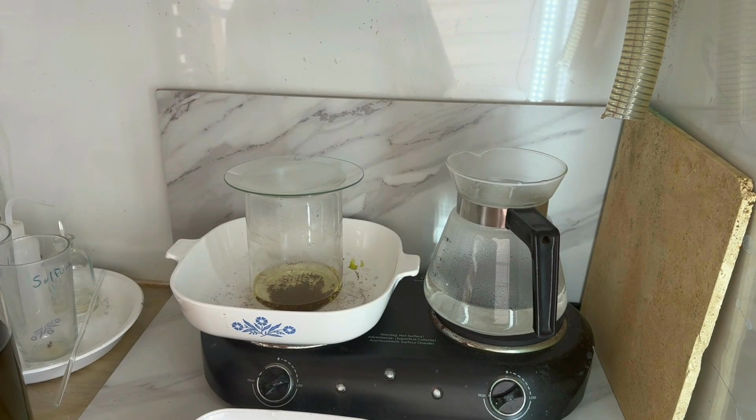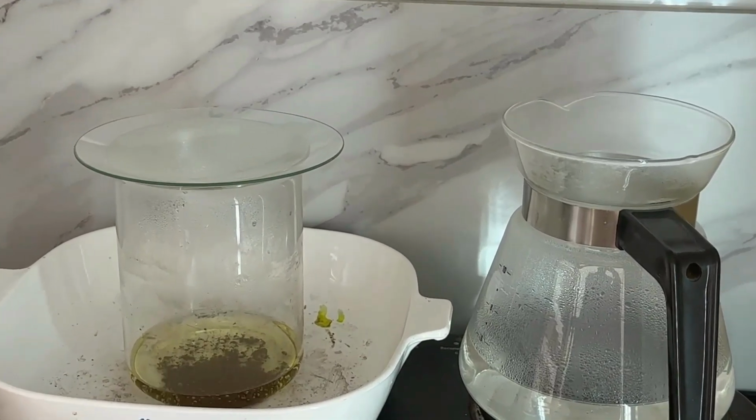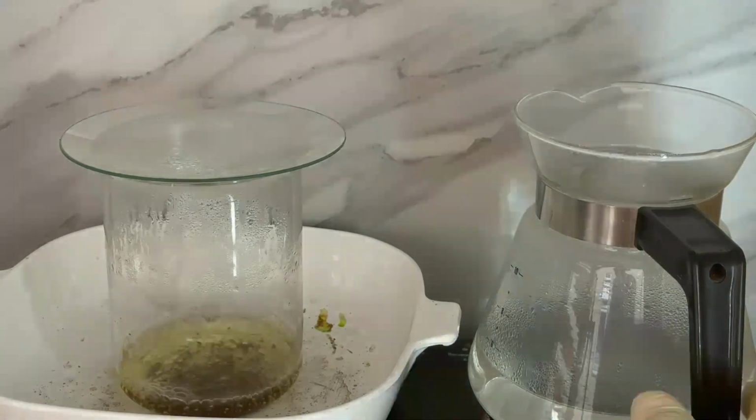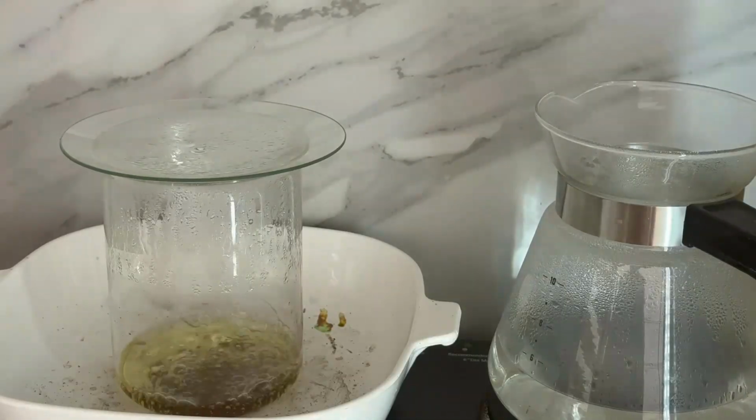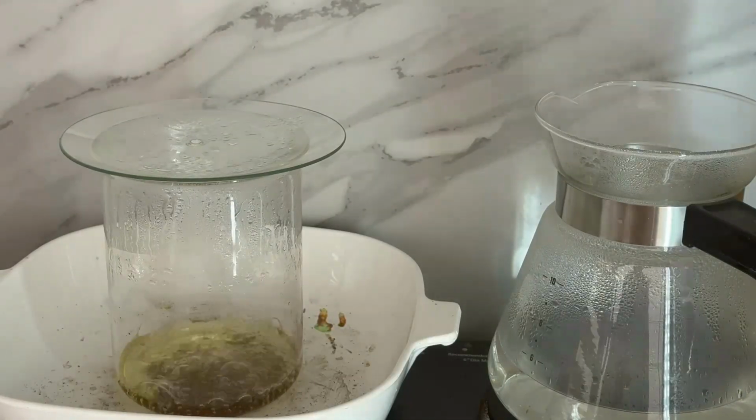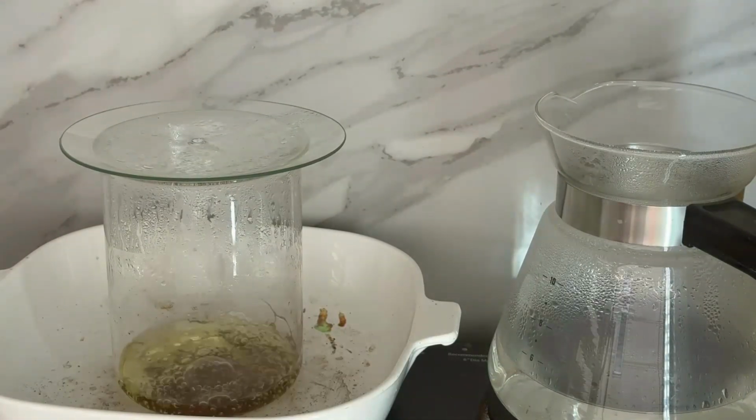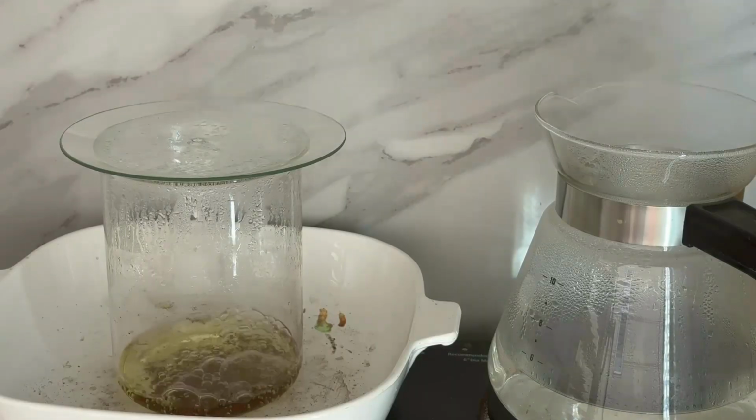All right, so our gold has settled. We've decanted off the solution, left the gold in the bottom. The first step of washing, we put some hydrochloric acid in here, and we're doing a quick hydrochloric boil. This is going to pull any additional metals out, and you can see from that yellow color that there are still some contaminant metals in this powdered gold.